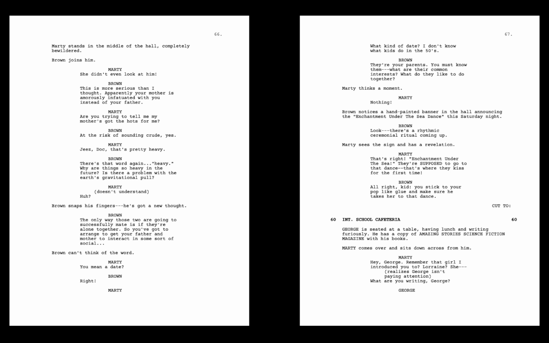Something I'm noting just from a standpoint of us shooting this is there's a prop that we need, and it's this Enchantment Under the Sea dance flyer. So typically, you don't necessarily need to do this as a director, but for our sake, since we're going to be pretty guerrilla filmmaking style doing this, we would want to go through and note the things that we're going to need for next week. So I'm noticing right now that's a big one. So I'm going to note prop, flyer. That's something I'll make sure I have for us next week.